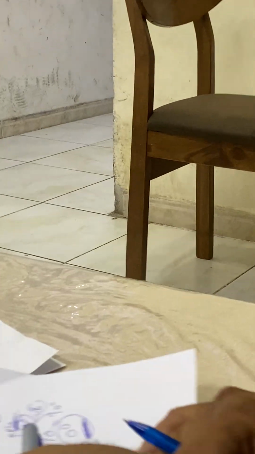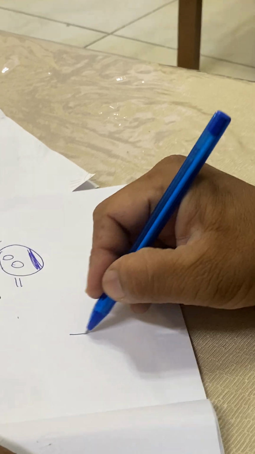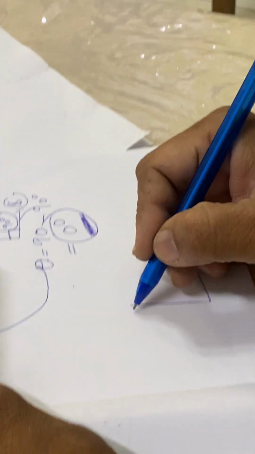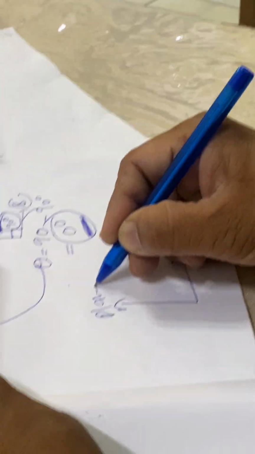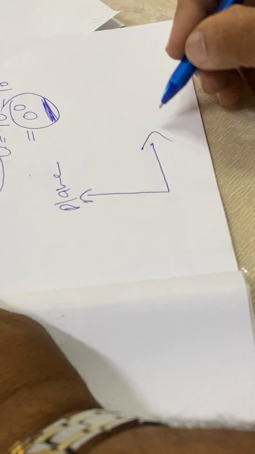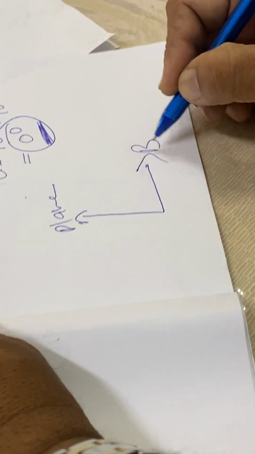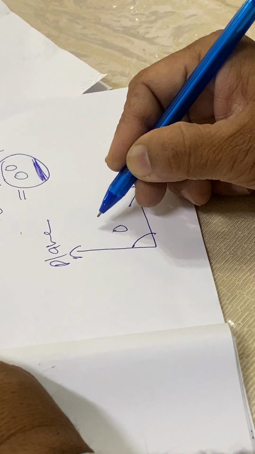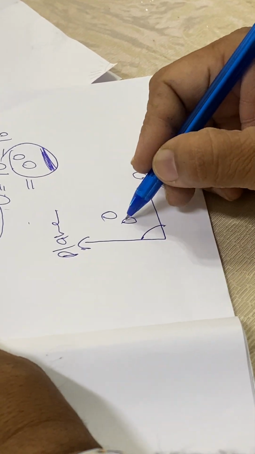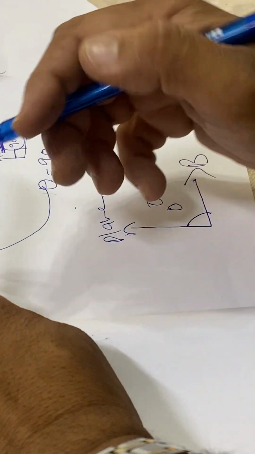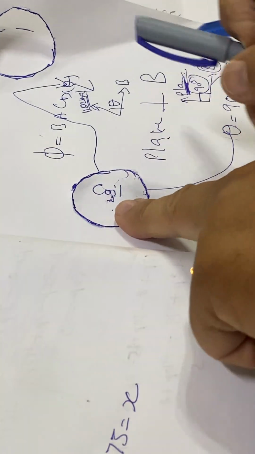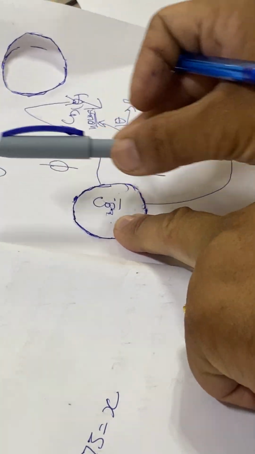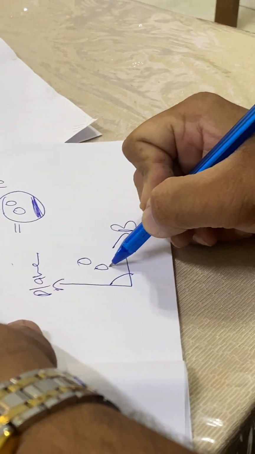So if I draw like this, now this is the direction of the plane, and this is the direction of the B. So what angle are they making? They are parallel, so in this case this is 0 degree. This plane and this direction of the B are making 0. So I'm writing here 0.